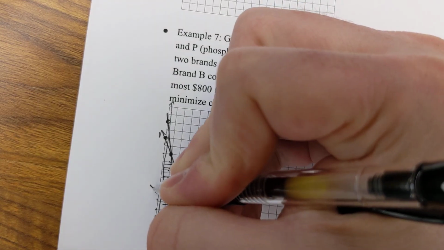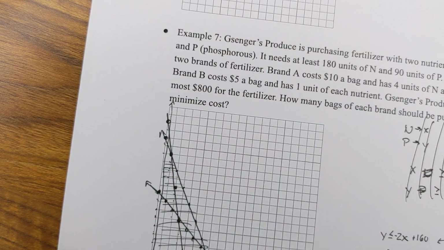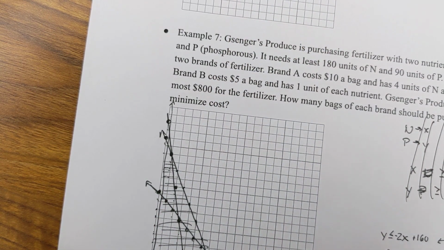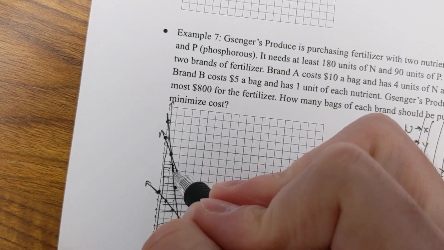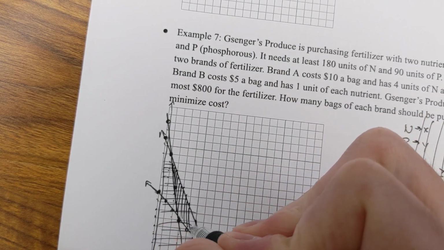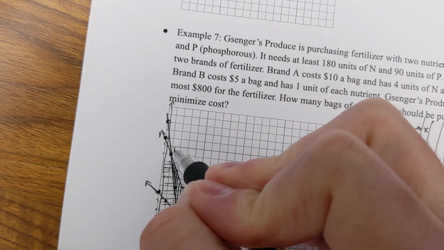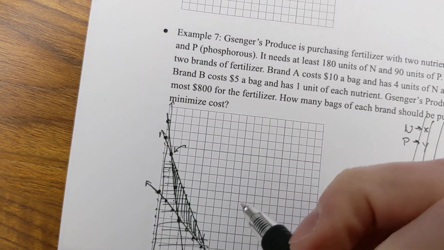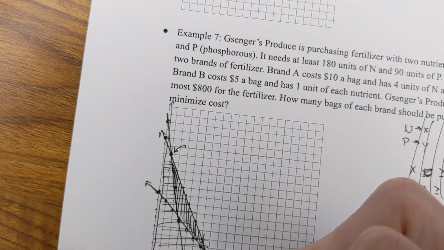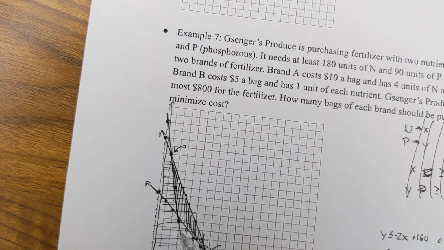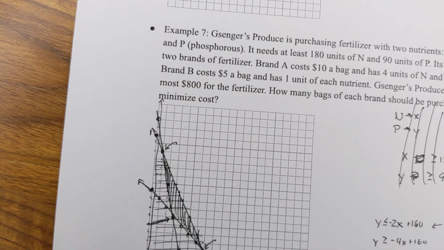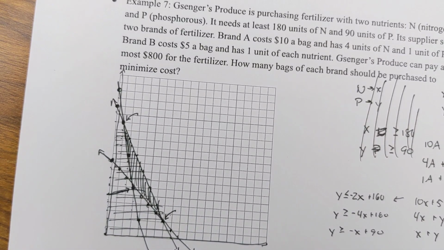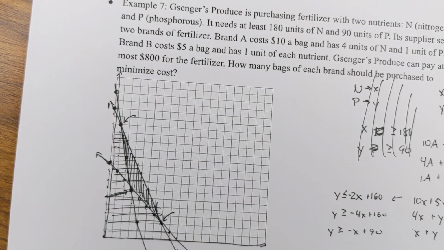So I need that. Okay, so 0, 0 is false for both of these, so I'd have to shade above. So the solution set is actually this triangle-y shape here. So I've got one corner there, one corner there, and one corner there. Let's see here. Oh, I did graph an equation, didn't need a graph.